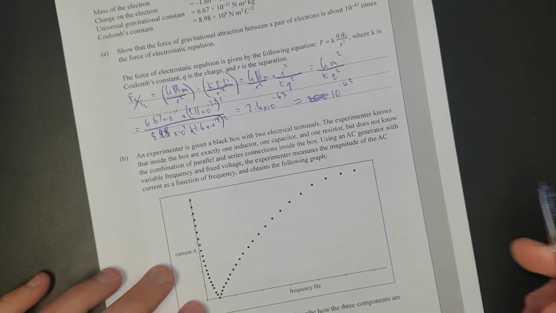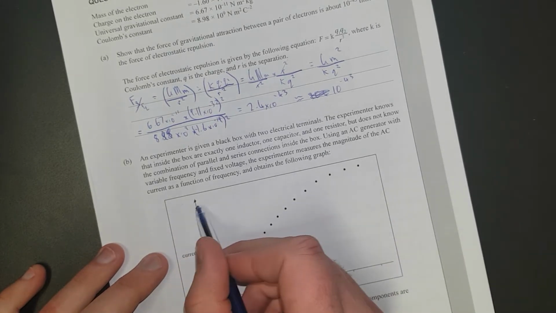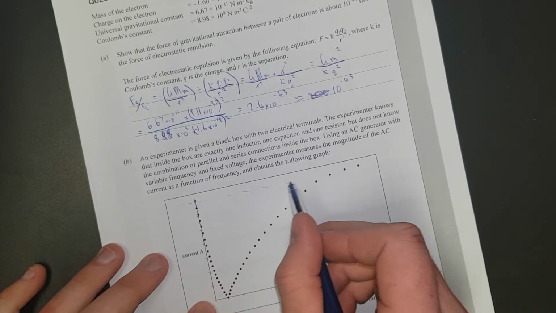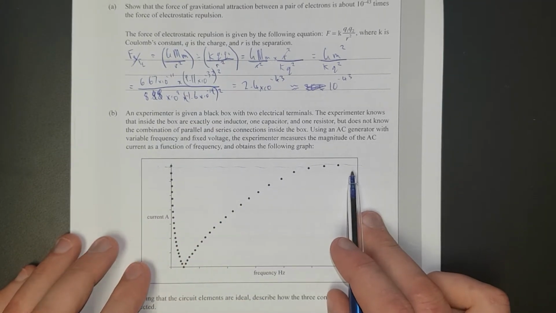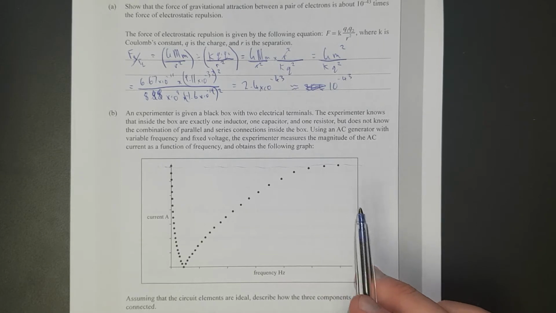So as we can see, it's been capped out. I assume, if I had a ruler, I do have a ruler, but that's close enough. It has a max current, which implies there's a series resistor.